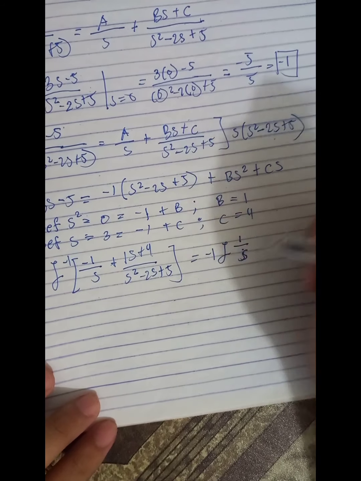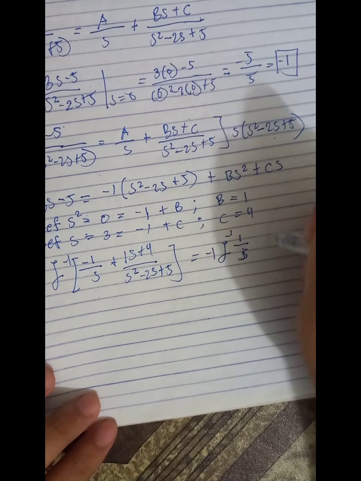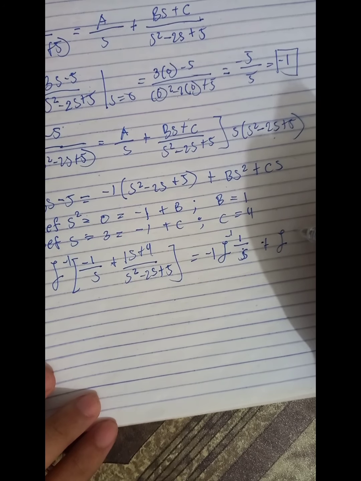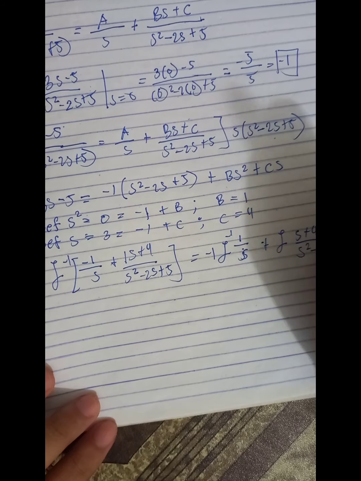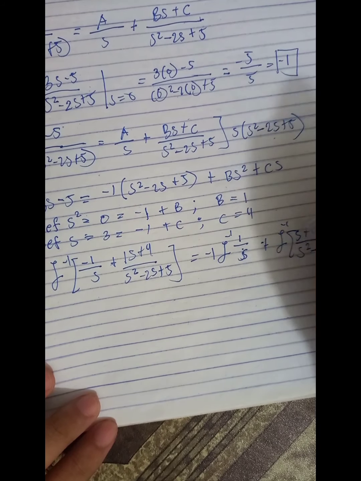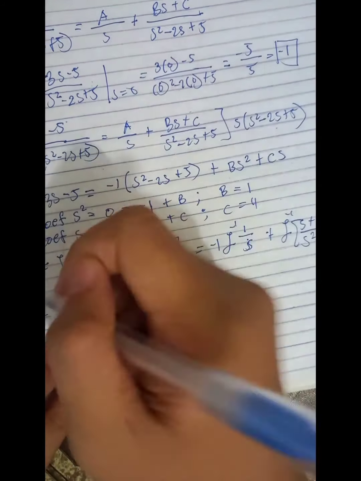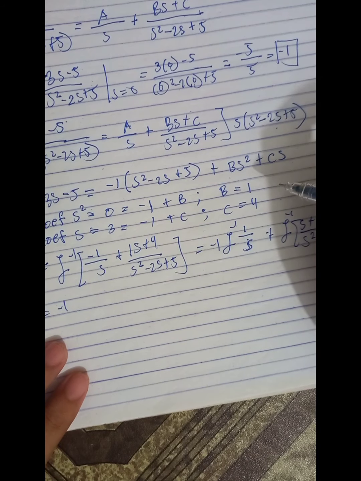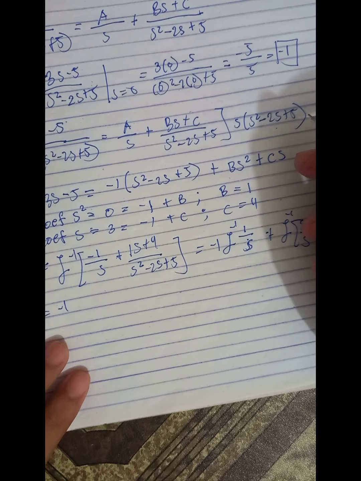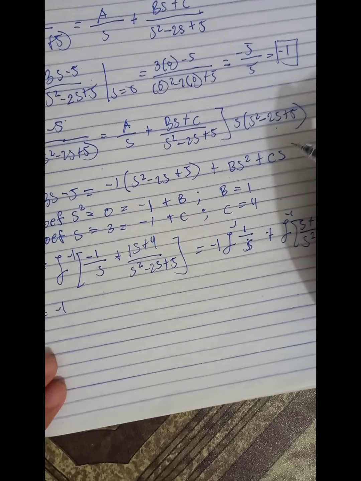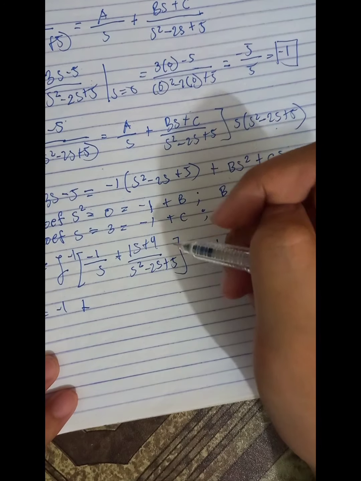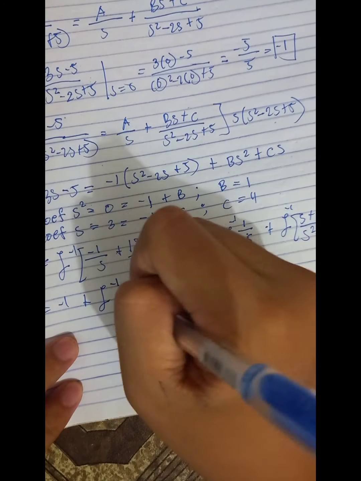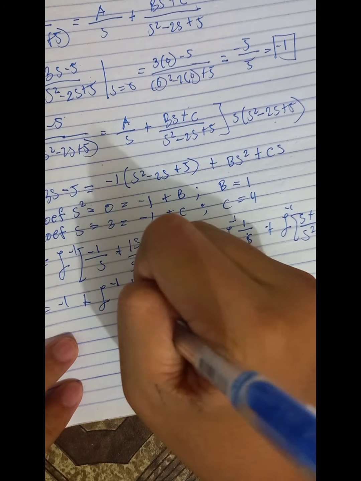And then we have to get the inverse Laplace transform. We have to move the negative 1 outside, and then get the inverse Laplace transform of s plus 4 over s squared minus 2s plus 5.